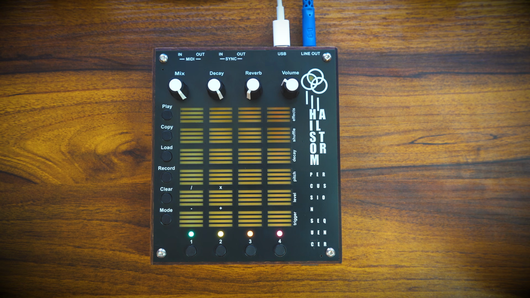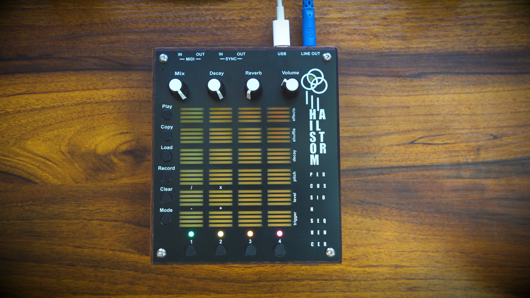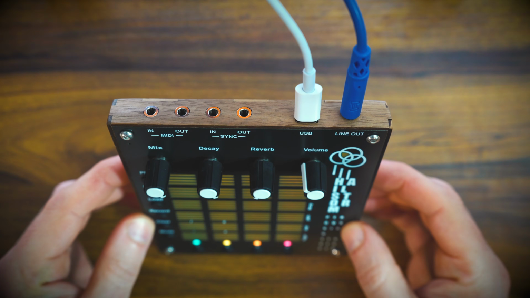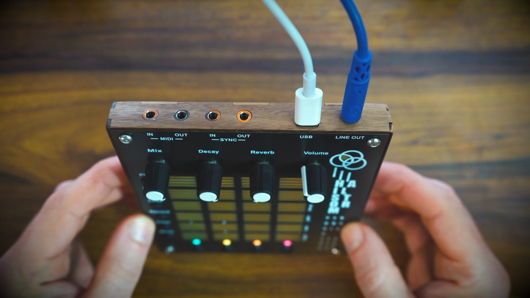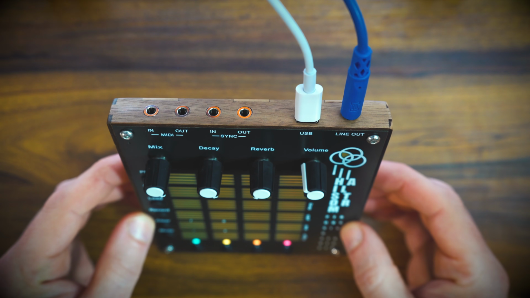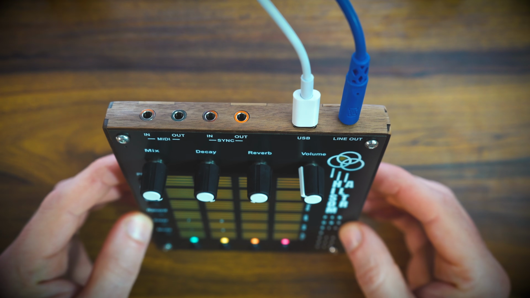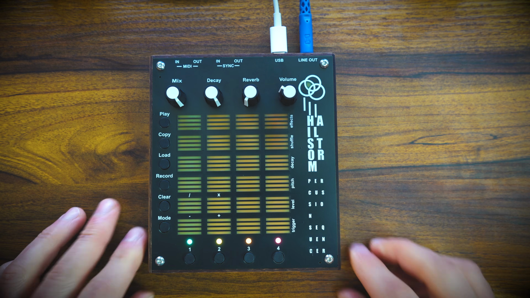So starting off with the hardware, at the top here we have a MIDI in and out. This is on TRS-A standard on 1/8" cables. We also have a sync in and out. This is an analog clock sync that can be used with Volcas, pocket operators, or pretty much any analog clock source. USB is used for power and MIDI in and out. And finally, we have a stereo line output.